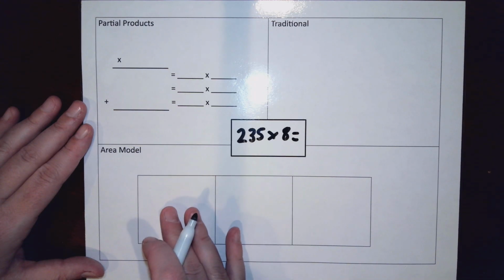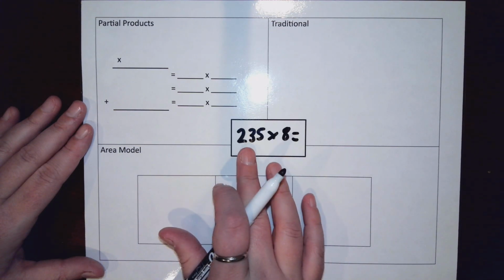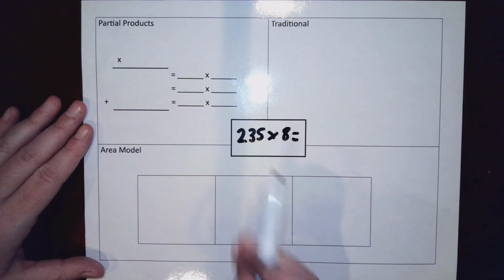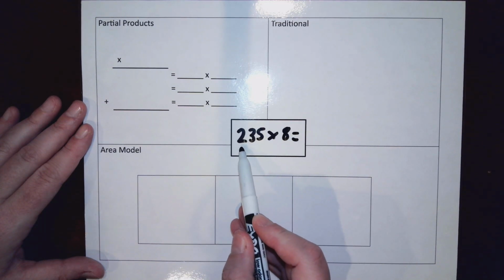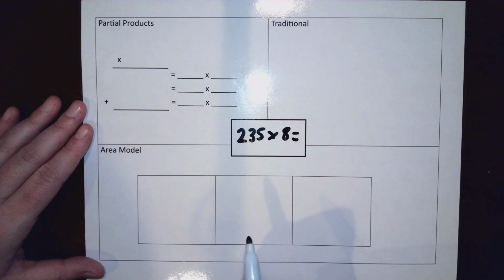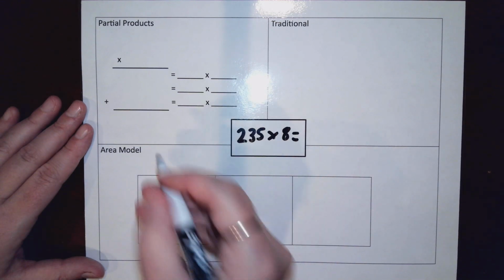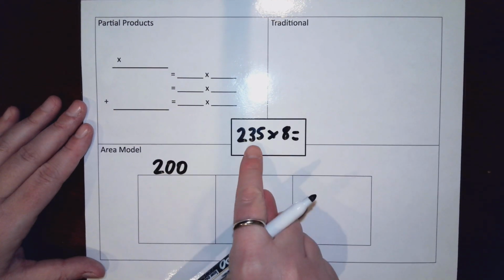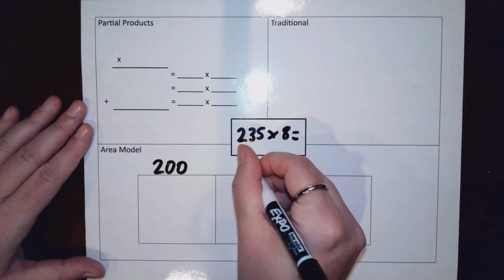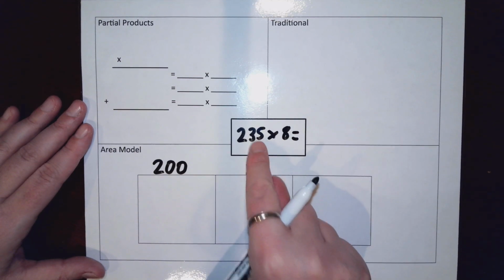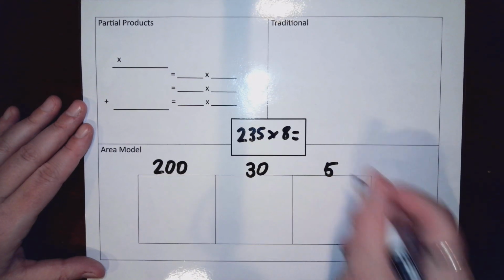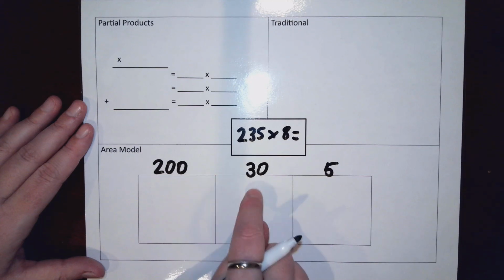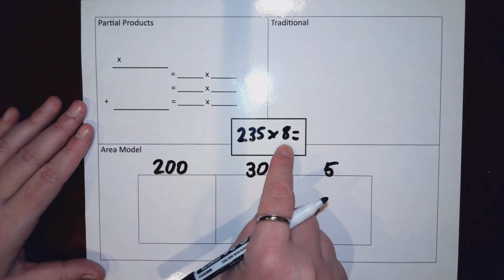The first thing we need to do with the area model is expand out my 235. So if I'm looking at the 2 in 235, what is that worth? That's not a 2, it is 200. Okay? Next I'm going to look at the 3. That is not a 3, what is that? That is 30. And then in my ones place I have a 5, so I'm going to put a 5. Now, all this is getting multiplied by 8.